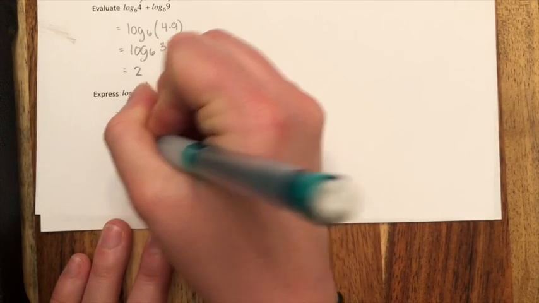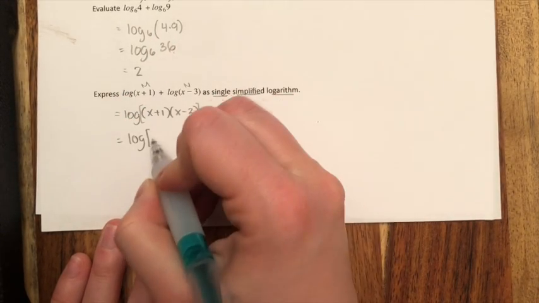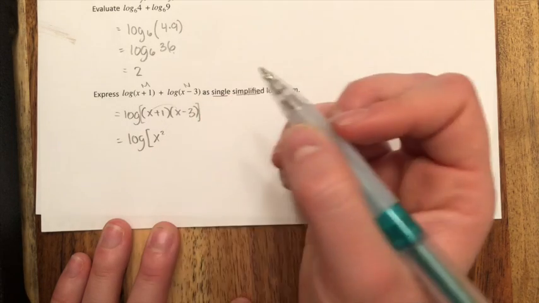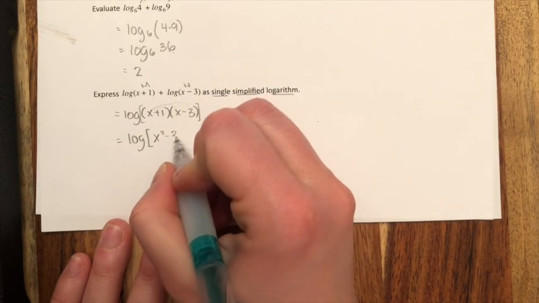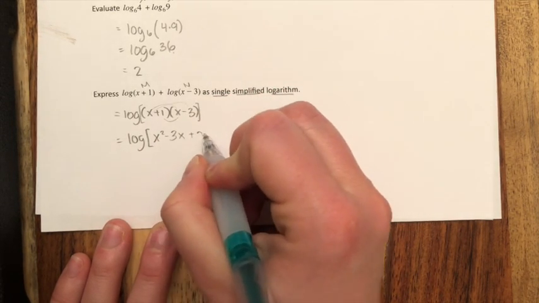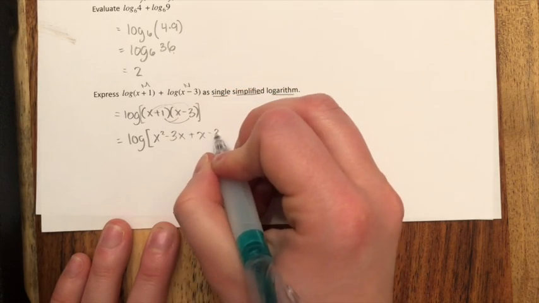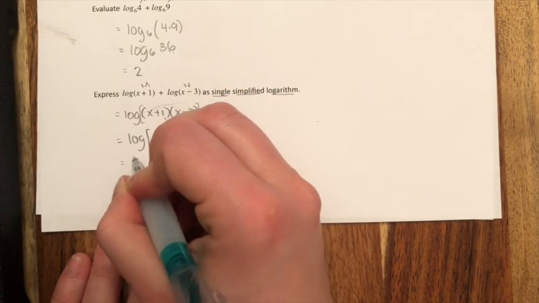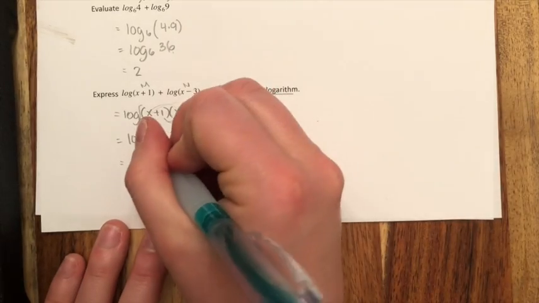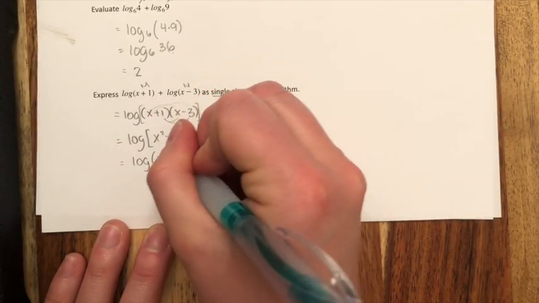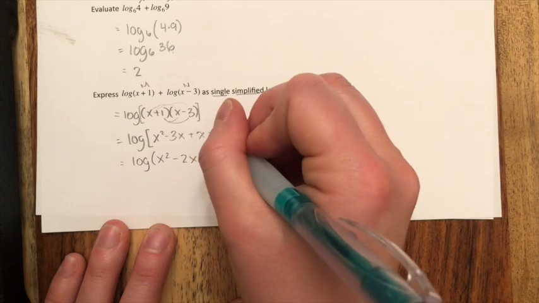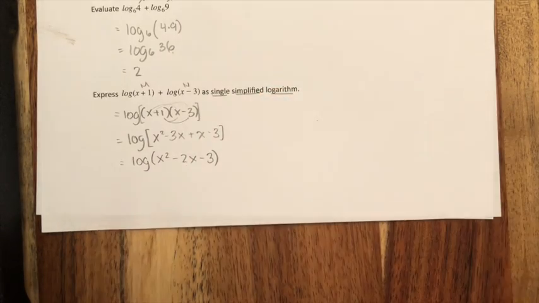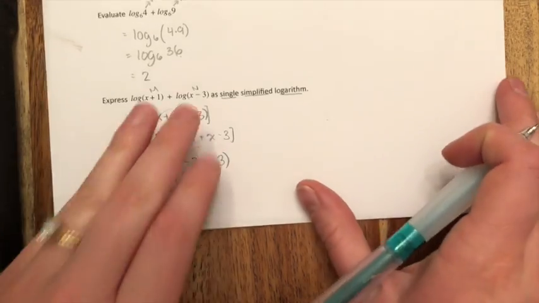So this is going to be log of x times x is x squared, so we're just foiling, and then minus 3x plus x, and then minus 3. So we can combine those two middle terms, so it's going to be x squared minus 2x minus 3. Okay, so that's how we would simplify that one.